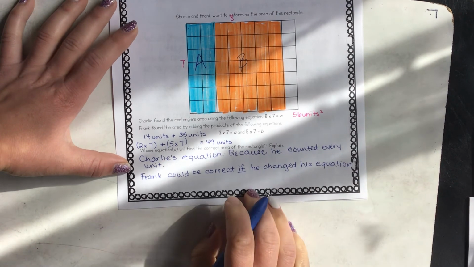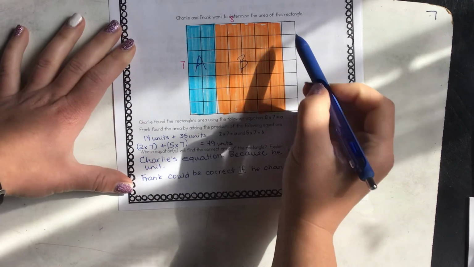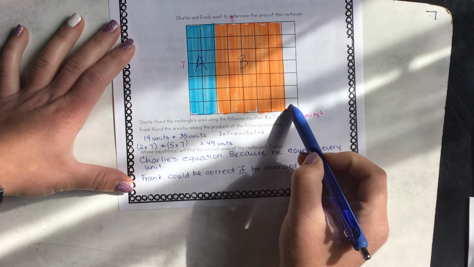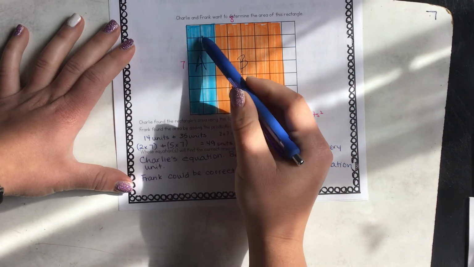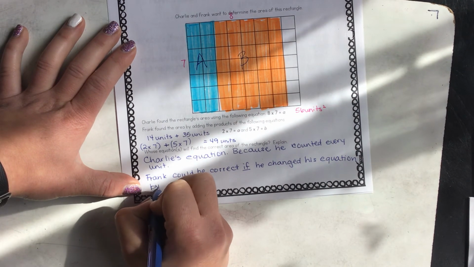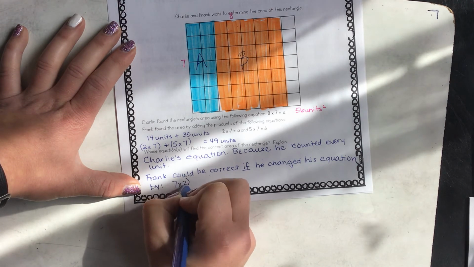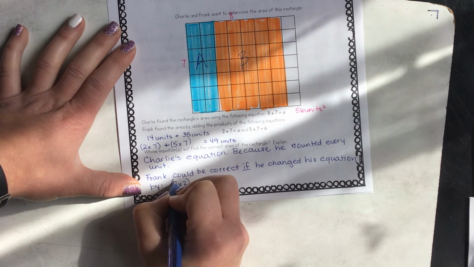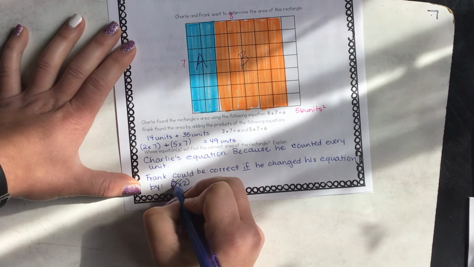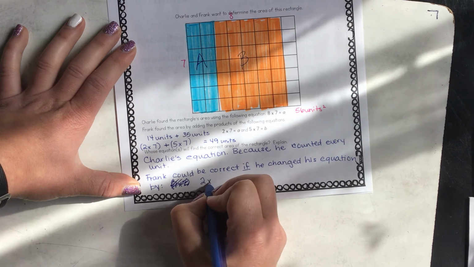How's he going to change his equation? I would say, let's add this. Okay, so this is 7 times 2. Right, by 7 times 2, or 2 by 7. Oops, let's write 2 by 7 so that makes the most sense. 2 by 7.